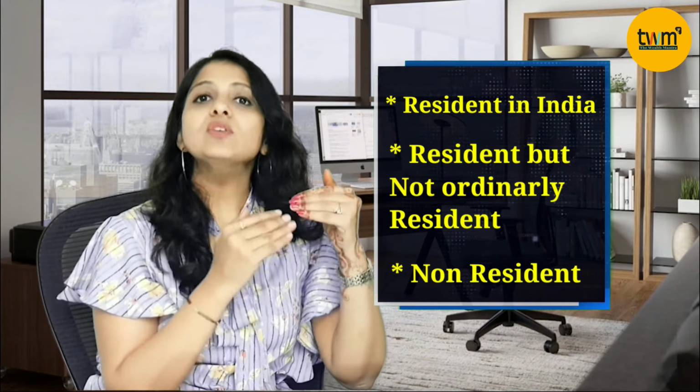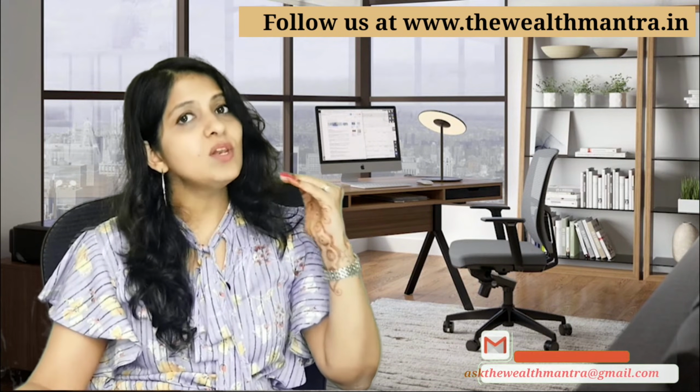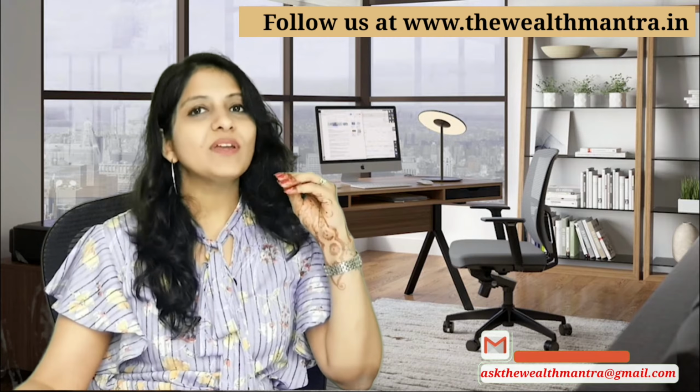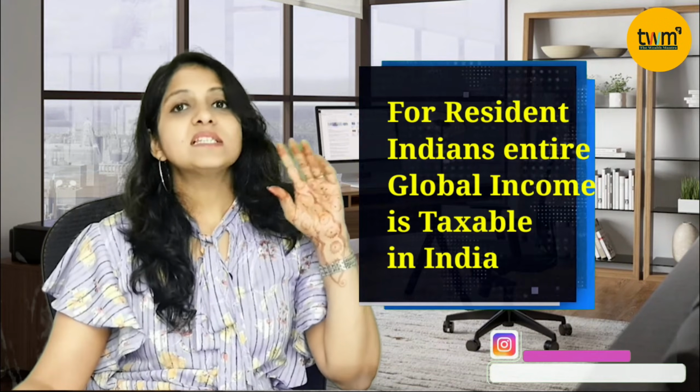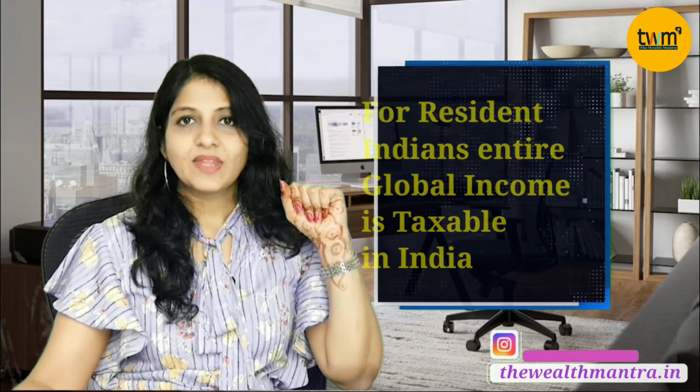As per the Income Tax Act, an individual can be resident in India, resident but not ordinarily resident in India, RNOR, or a non-resident Indian. Only after finding out the residential status of an individual can we determine the type of income that will be taxed in India. If a person is resident in India, his entire global income will be taxed in India. That is income that is received or deemed to be received in India, income which accrues or arises in India or is deemed to accrue or arise in India, and income which accrues or arises outside India. All income will be taxable in India.